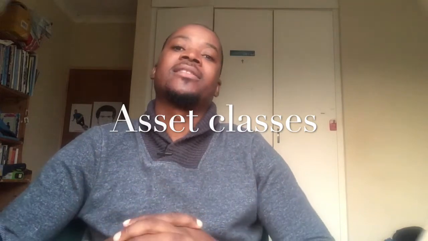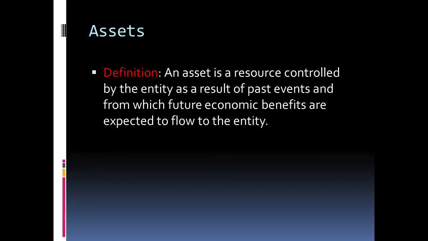And yeah, today we're going straight to today's topic, which is very exciting. Today we're going to cover the different asset classes. So guys, what is an asset class? Before we define what asset classes is, I think it's safe to define firstly what an asset is. So an asset is benefits flowing to you due to a historic event. So basically, when you own something and that something gives you money, we call whatever you own an asset.